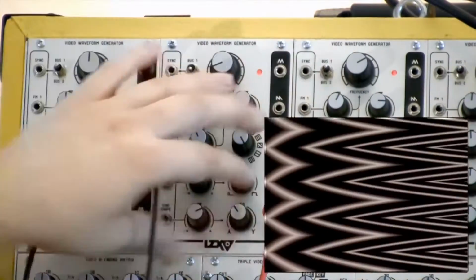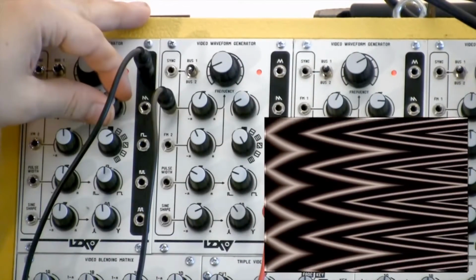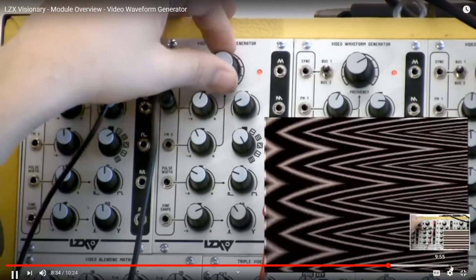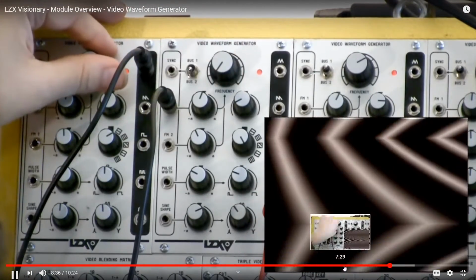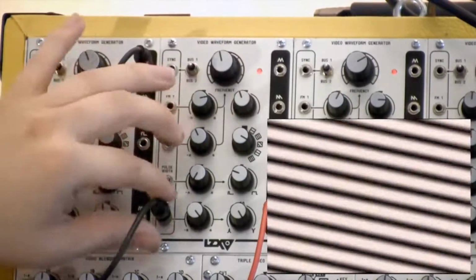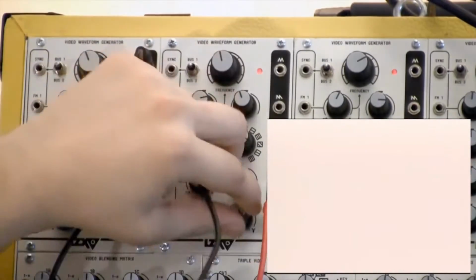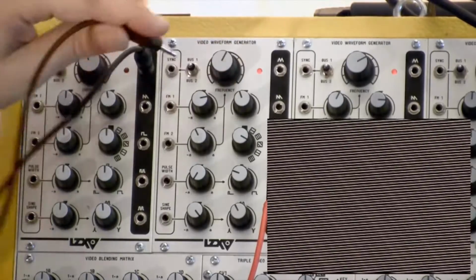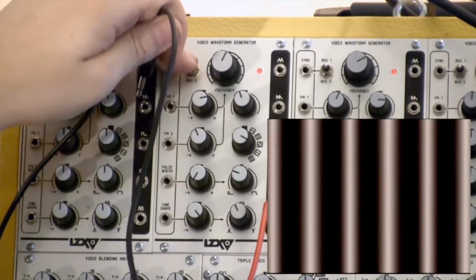And depending on the shape of the oscillator, you'll get different shaped lines, because all it is controlling is the voltage input of the brightness of the screen or the color of each pixel. And so we're just modulating the television.